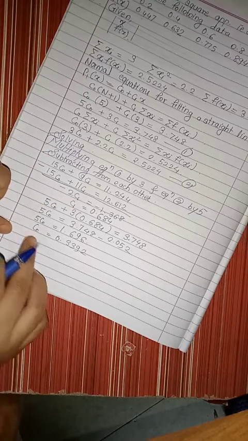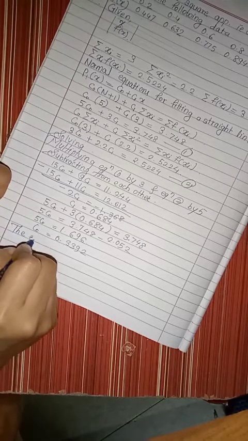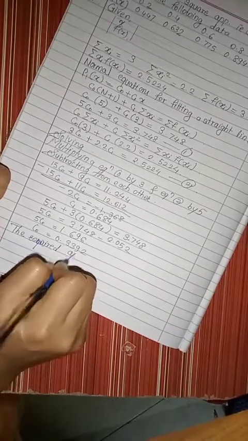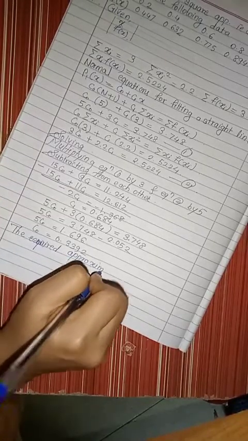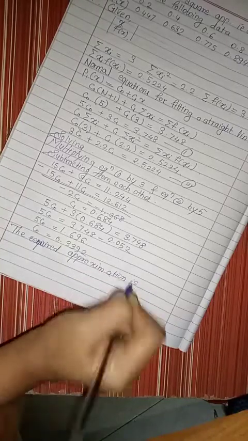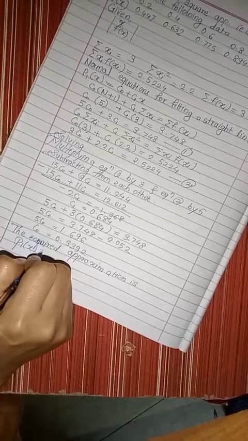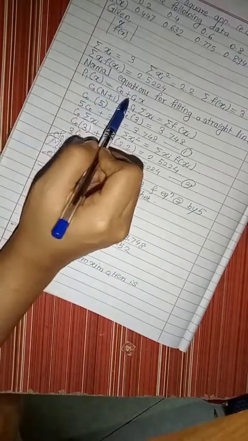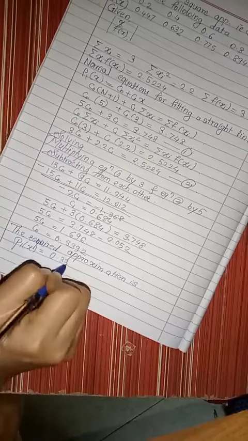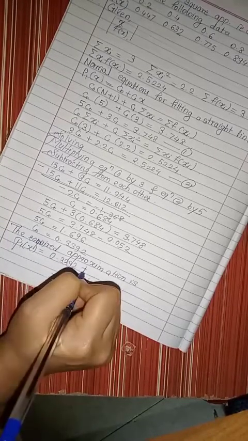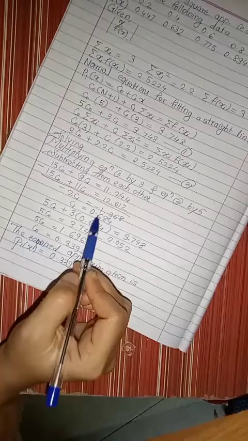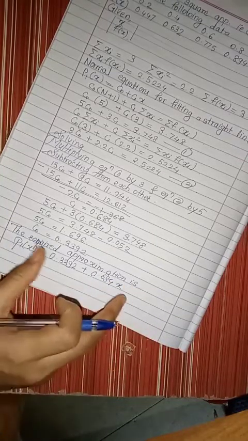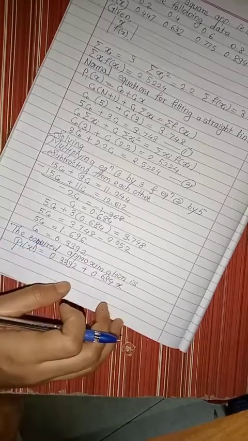So now the required equation of approximation, that is, the required approximation is p1 of x equals, now what is that? We had considered p1 of x, right? p1 of x is c0 plus c1x. So c0 is 0.3392 plus c1 into x, and c1 is 0.684 into x. Okay, so this is the required approximation.